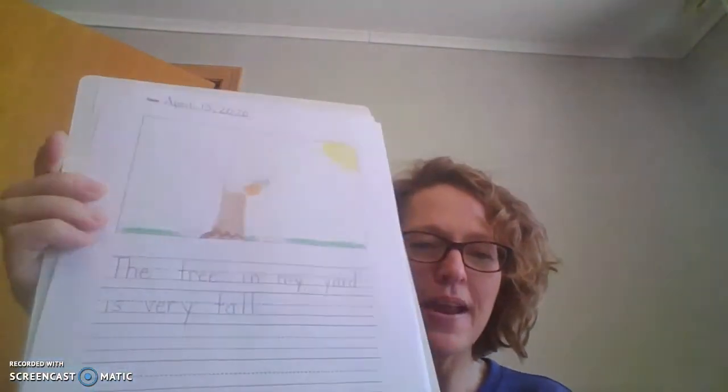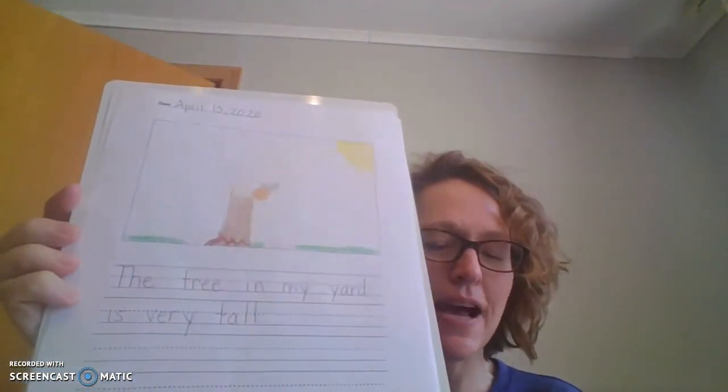I did start off by writing my topic sentence. You'll see that my topic sentence, which tells the reader what he or she is going to be reading about, says, "The tree in my yard is very tall." So now I'm ready to write some descriptions about the tree in my yard. I'm going to start off by writing about those squirrels that are in the tree.